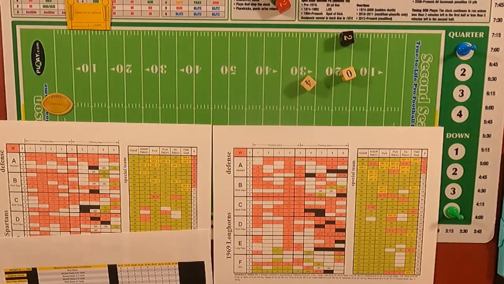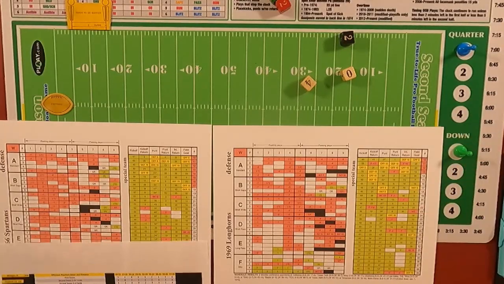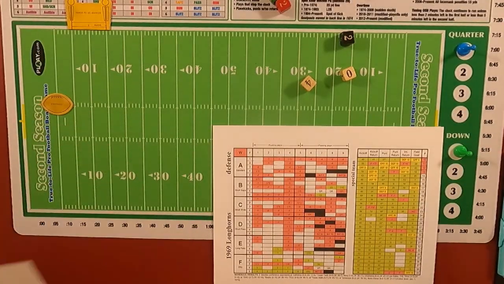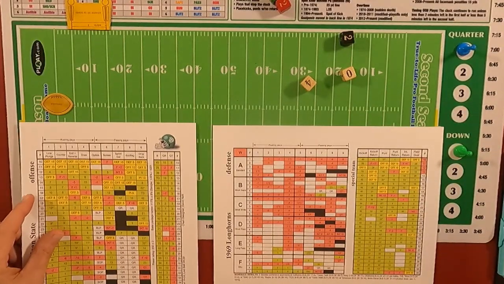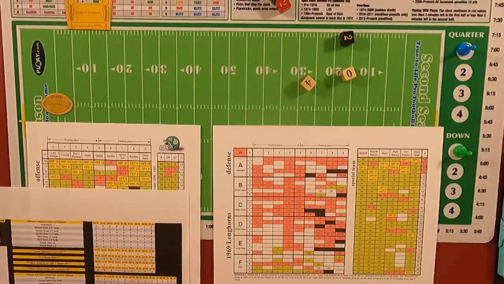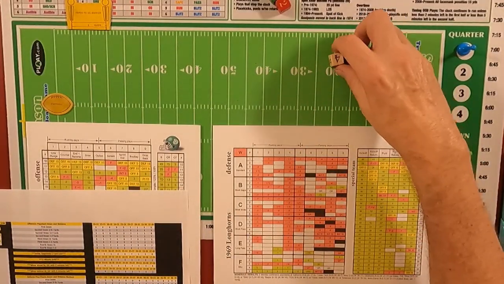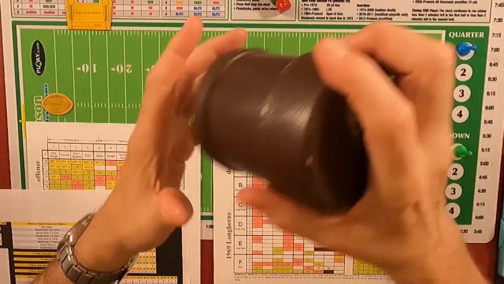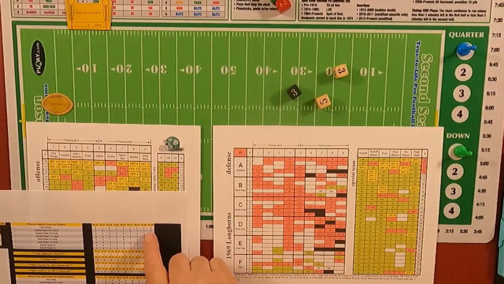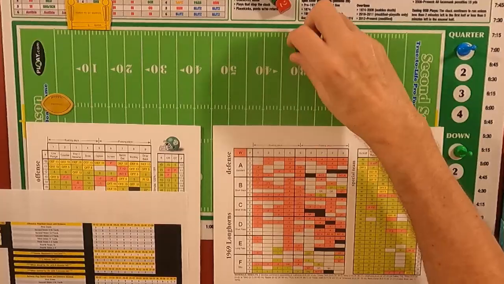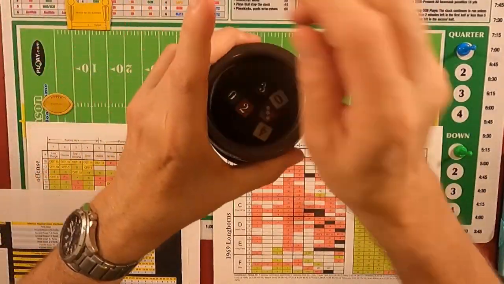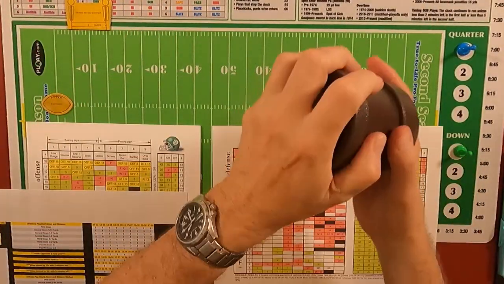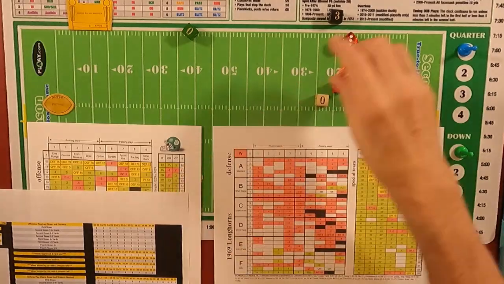All right. So the defenses are holding up well right now. Spartans are back on offense. Here they come. Spartans come out. Okay, I'm going to run a standard defense. He's going to run a 38, and a 38 is a bootleg. Okay, he's going to bootleg against the standard defense. No doubles.